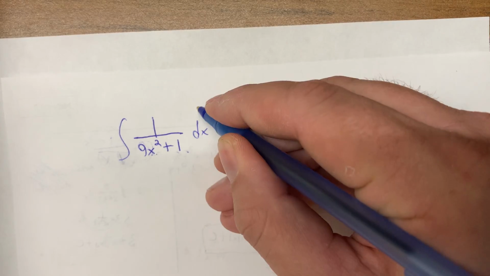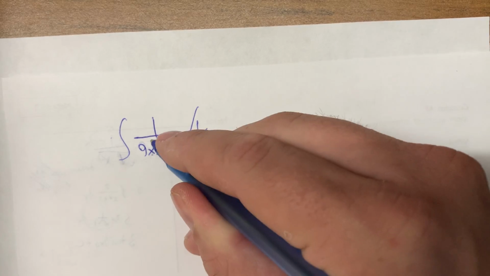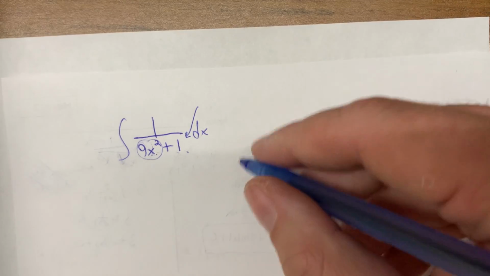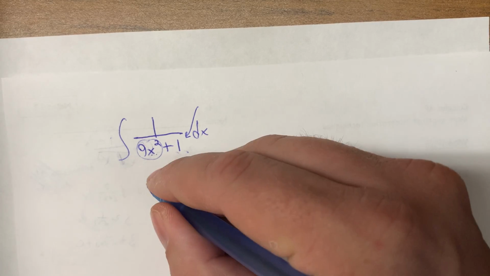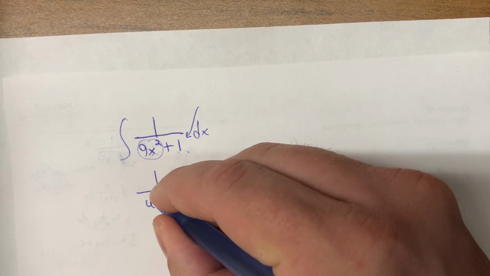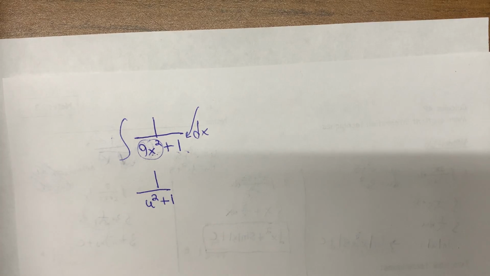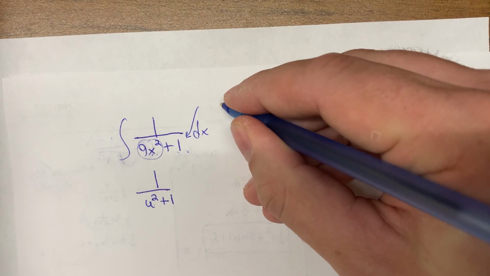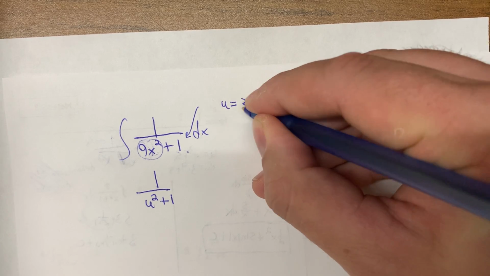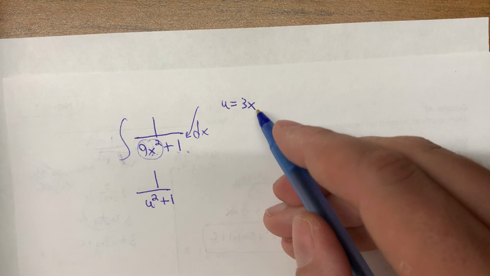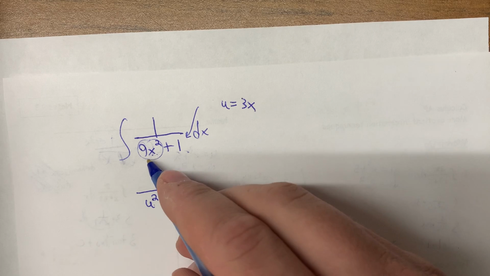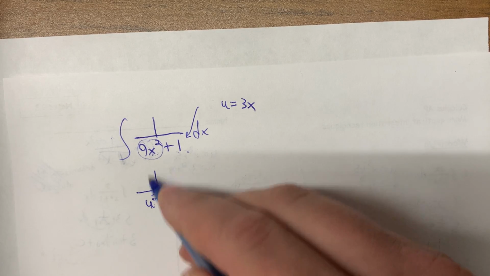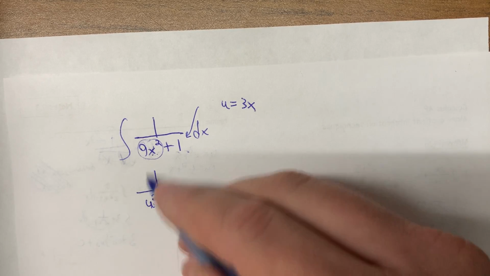When this one is 1, and this one is something times x squared, you can do an arctangent using a u substitution. What we're going to do is change this to 1 over u squared plus 1. So we have to think, what is the square root of this? That will be u. So u will be 3x, because 3x squared will be 9x squared. So this can be rewritten as u squared.